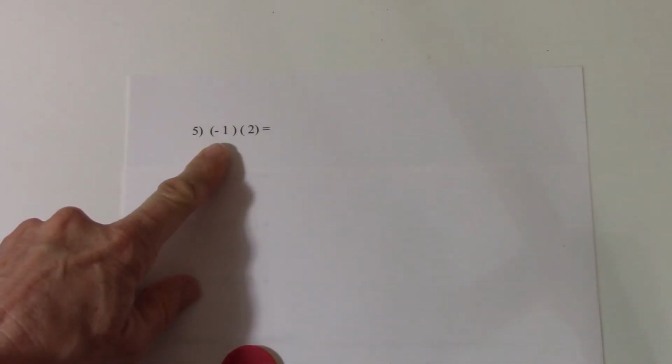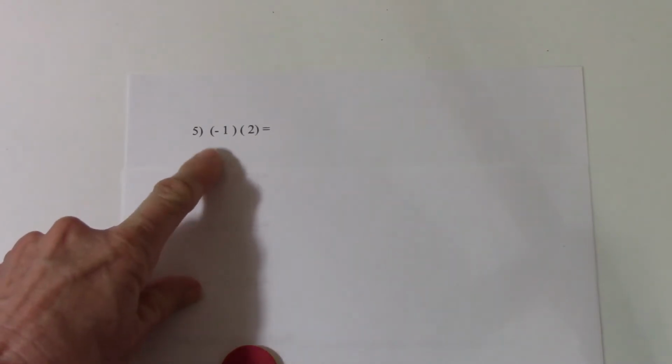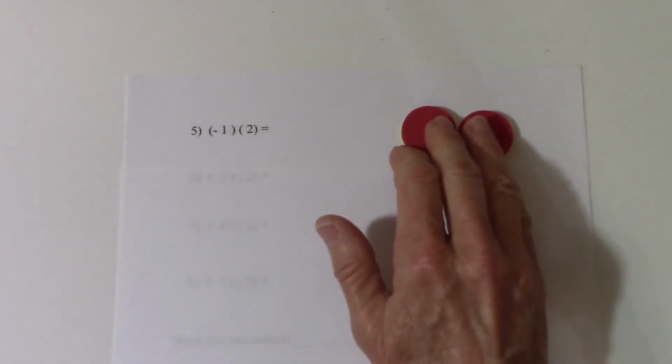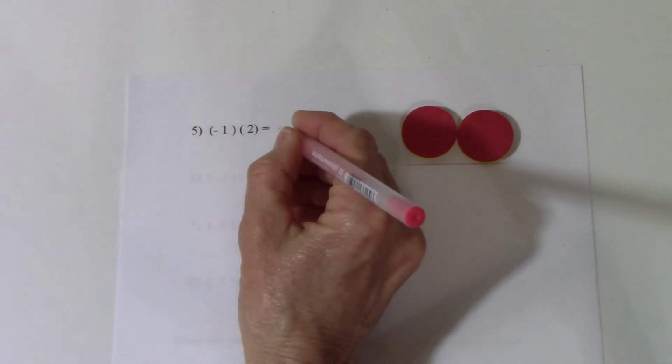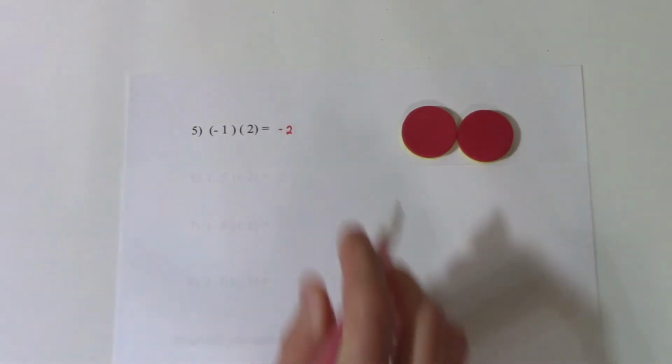Okay, but let's look at this example now where I want negative 1 groups of 2. I don't see how I can do a negative 1 group. But what I do know is since multiplication is commutative, in other words, I can change the order. Instead of doing negative 1 groups of 2, I can do 2 groups of negative 1. In other words, I can do the problem backwards in reverse order, so I can do 2 groups of negative 1, and my answer is going to be negative 2. That's what the commutative property allows us to do, is to reverse the order.